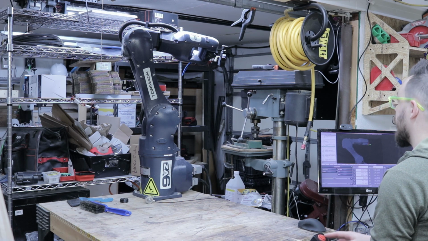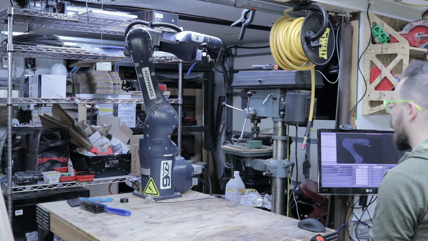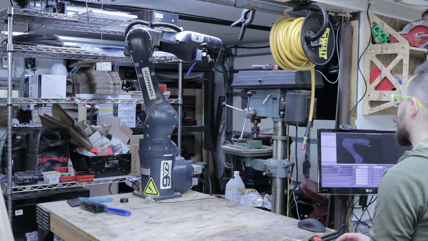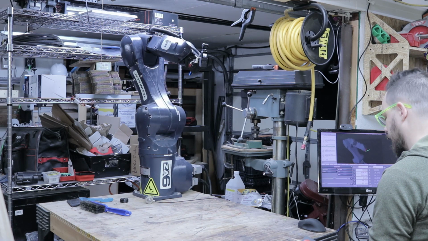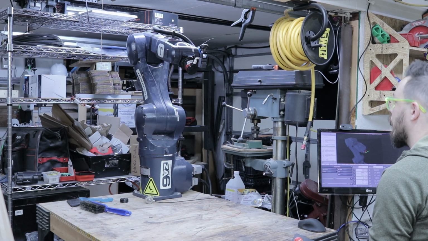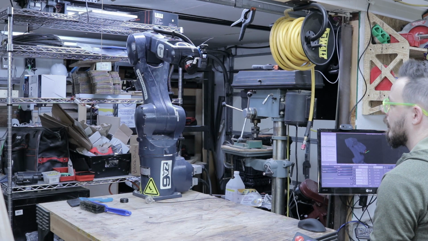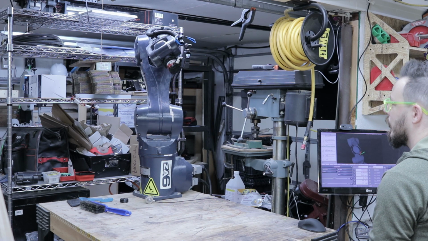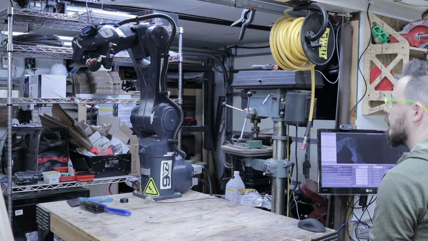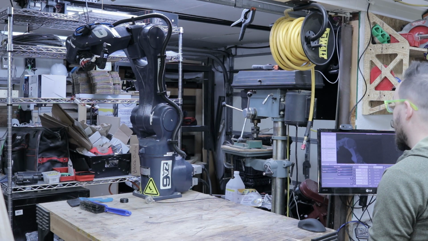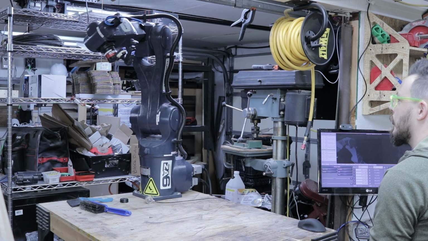If I hit the red button, the robot will move to the next camera position. And if I hit the purple button, it moves to the next camera position. And if I hit green, it'll move to the next. If I hit the yellow, it'll move to the top-down position.